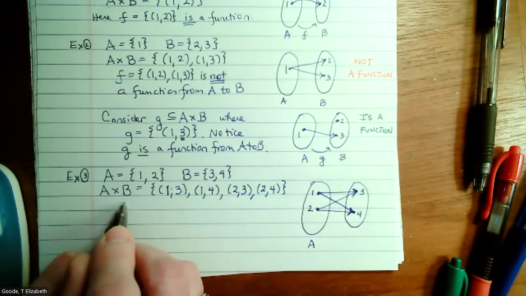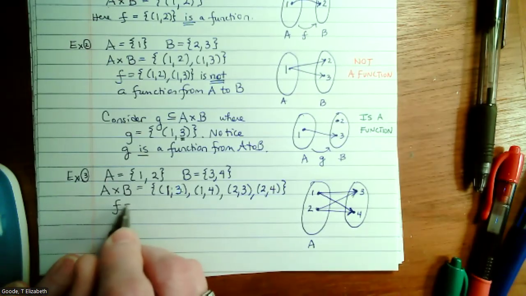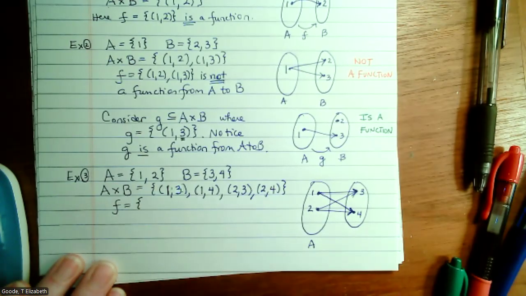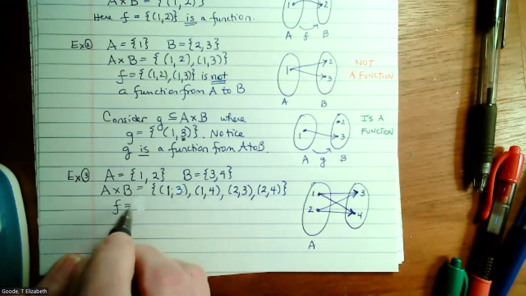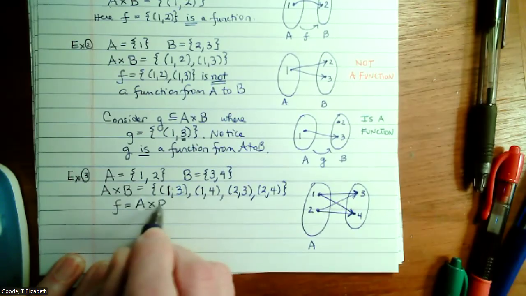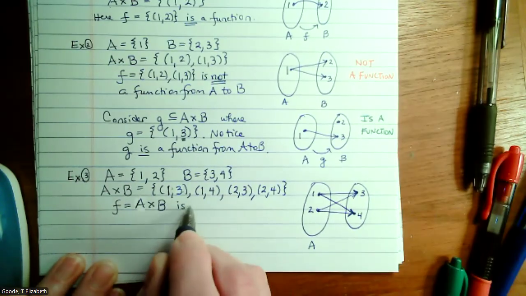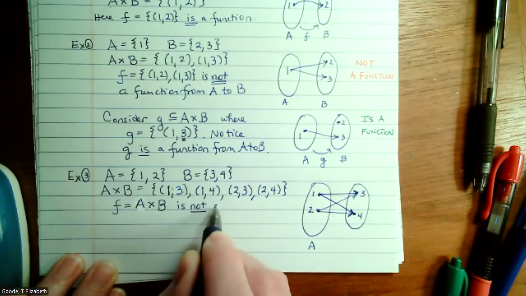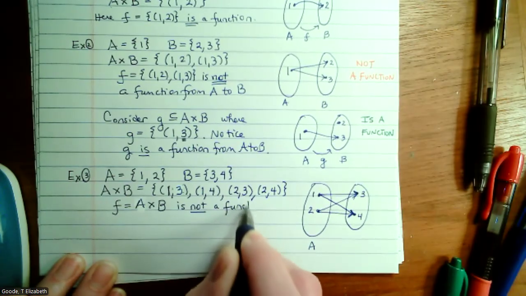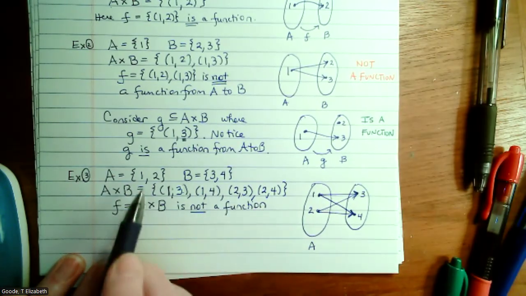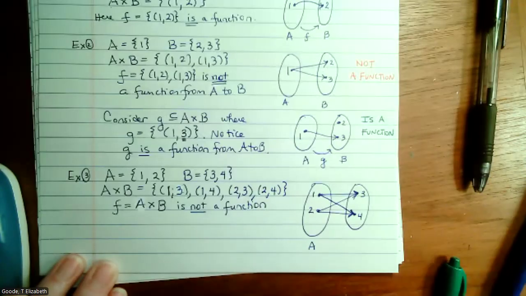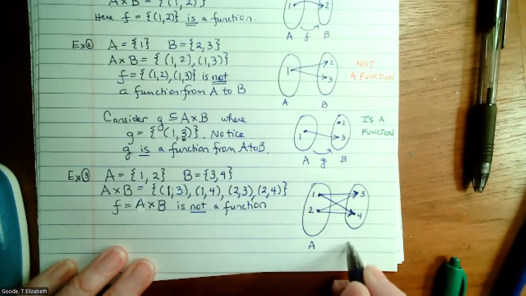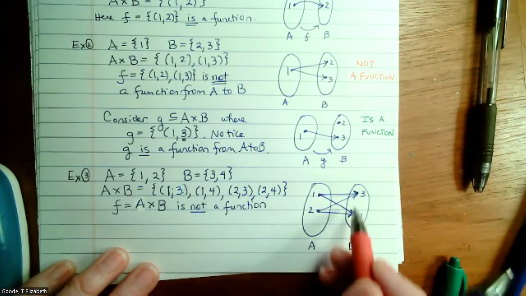So if F equals A cross B, if we take all 4 of these ordered pairs, this is not a function because we've got elements from the domain A pairing up with more than one element of the codomain.